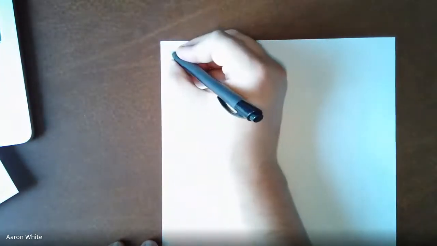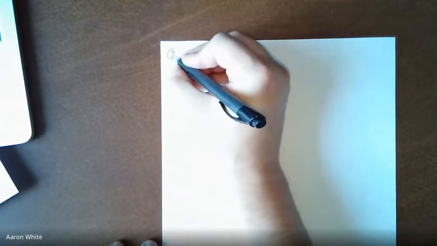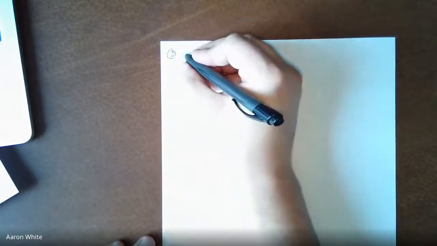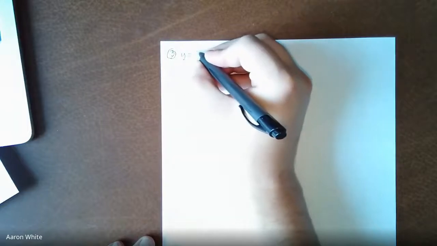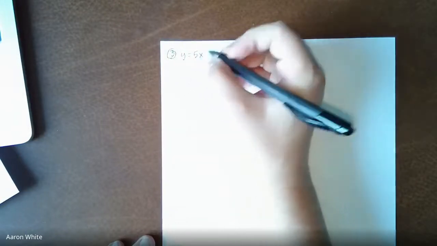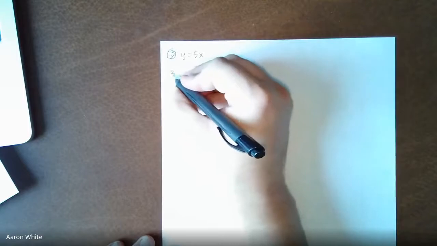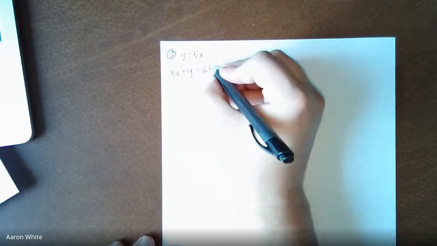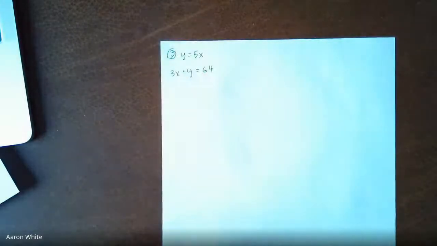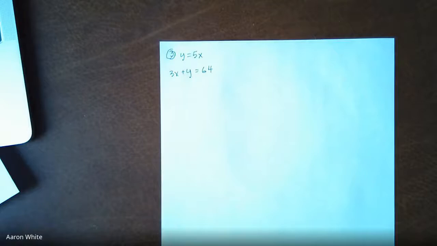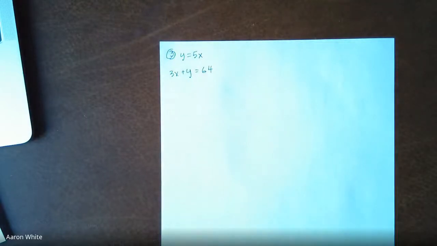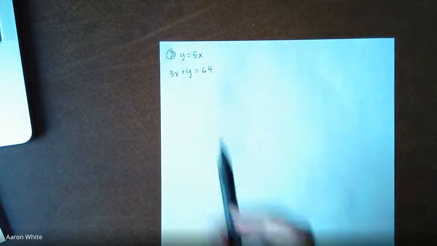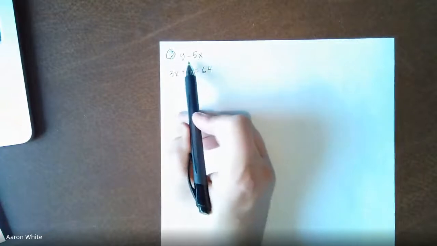So we're going to look at number 3. And question number 3 says, we're going to try and solve this system. We have y equals 5x, and we have 3x plus y equals 64. So in a problem like this, what we're going to want to do is identify which of these equations has a variable that's already by itself, whether that's x or y. In this case, I noticed that this top equation has y by itself.